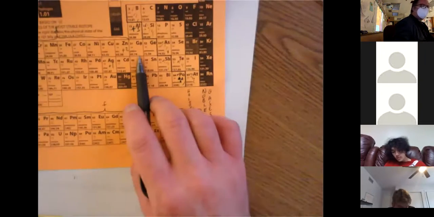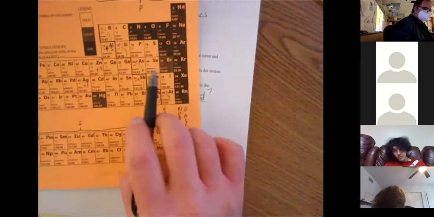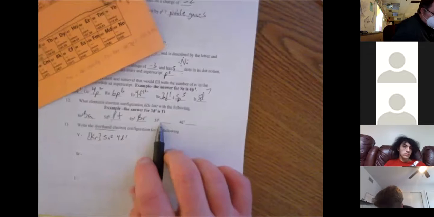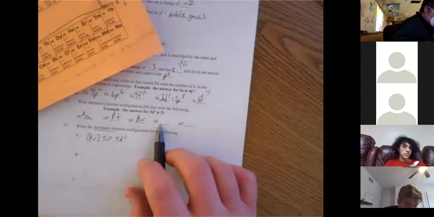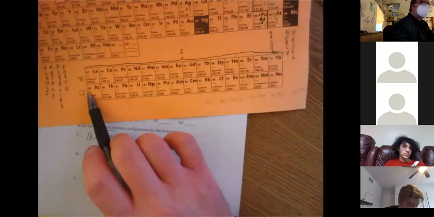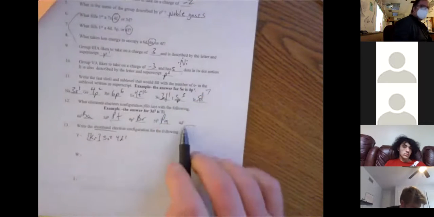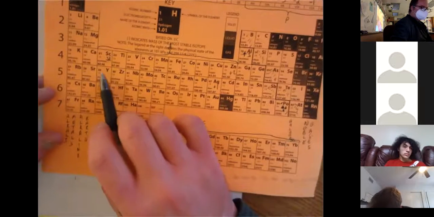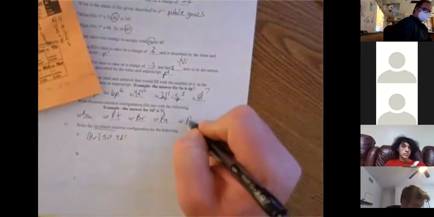4p5. This is 4p, 1, 2, 3, 4, 5. Bromine. 5f3. Hard to see. 5f3. Here's 5f, 1, 2, 3. Protactinium. 4d7. Here's 5s, 4d, 1, 2, 3, 4, 5, 6, 7. That is rhodium.